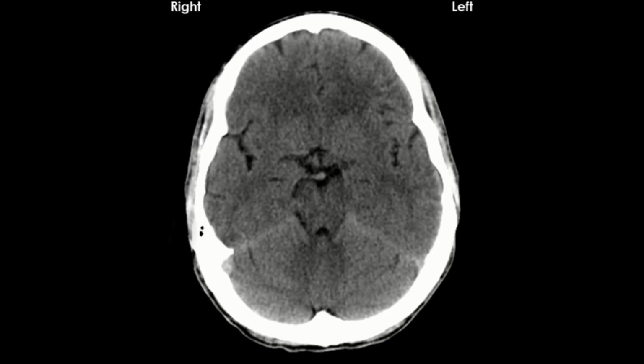Up next we have the tentorium cerebelli, which separates the occipital lobe of the cerebrum from the cerebellum. If you look right here, you can see this light halo of sorts. That happens to be the tentorium cerebelli. Remove that, and on either side, there's one over here and one over here.